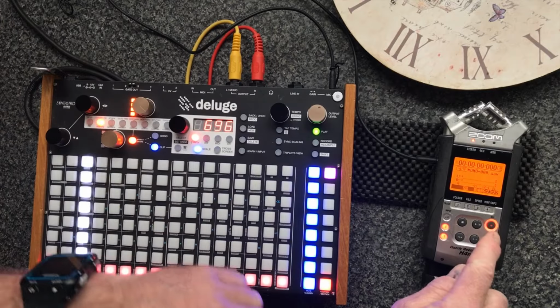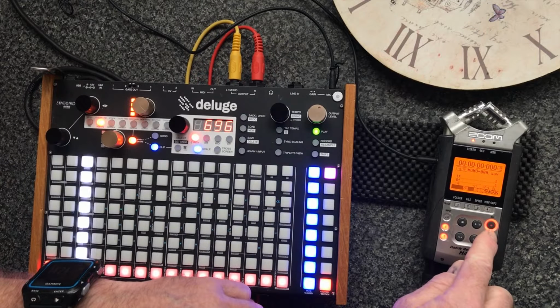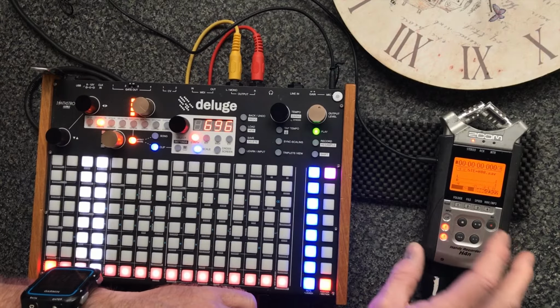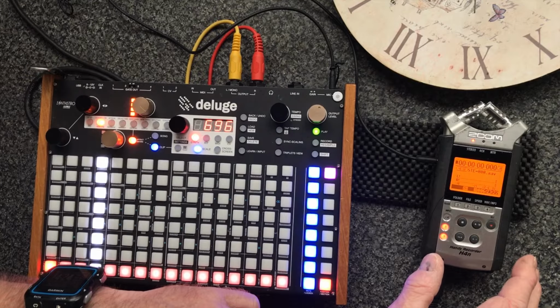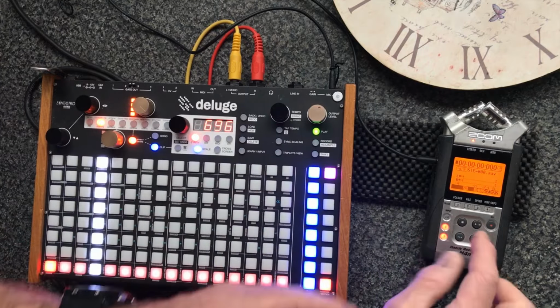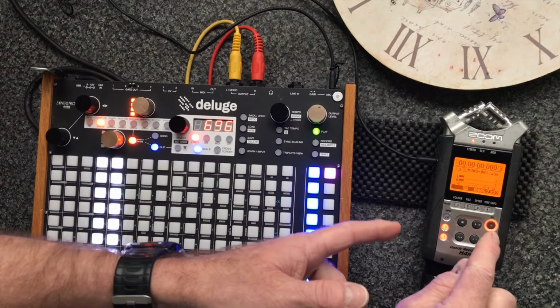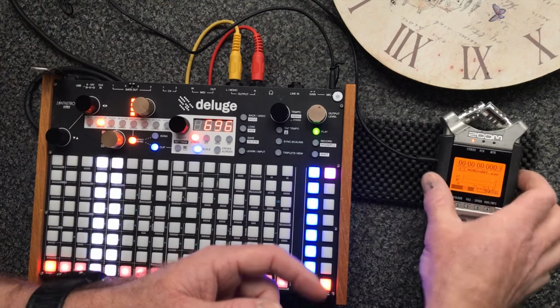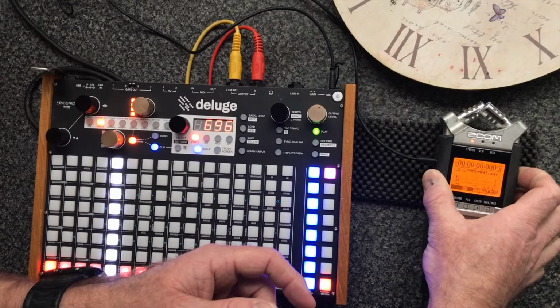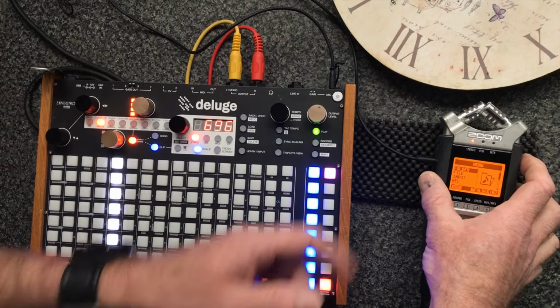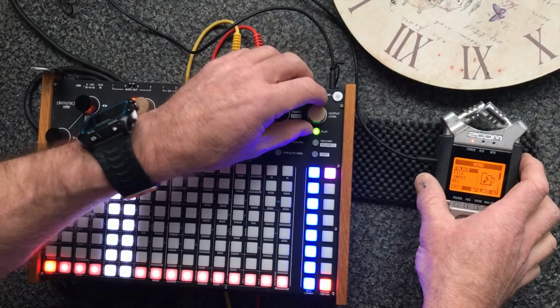You need the Zoom with the record pause on if you're going to be doing level checks on the Zoom, and it's not actually recording now, but you can see the levels there. So you can change if this has phantom power on or off.